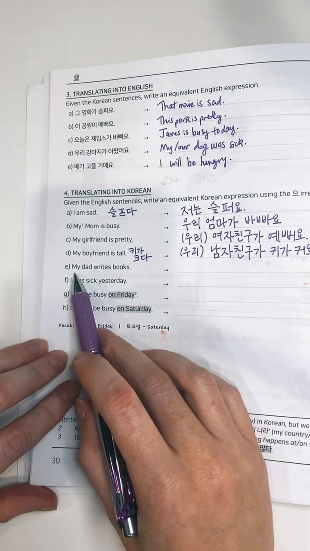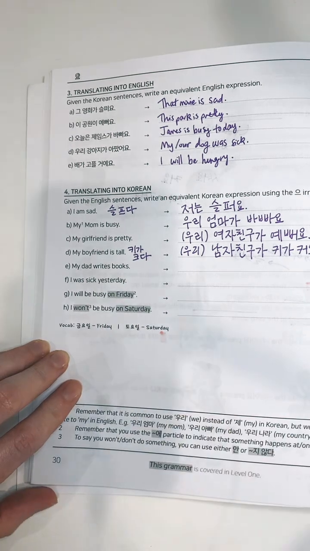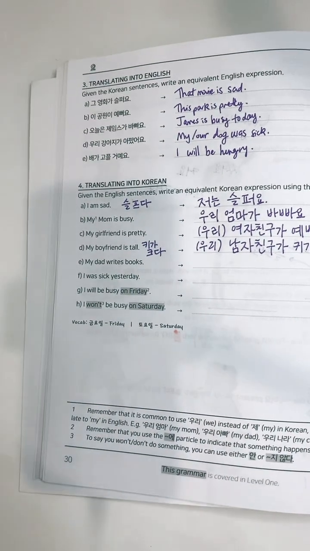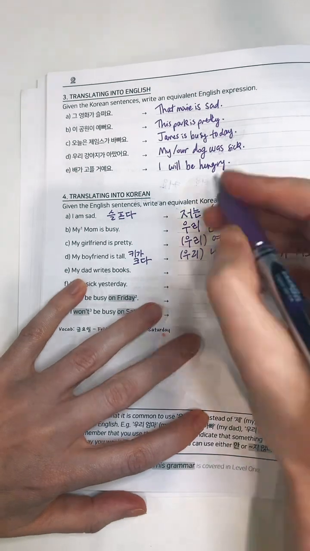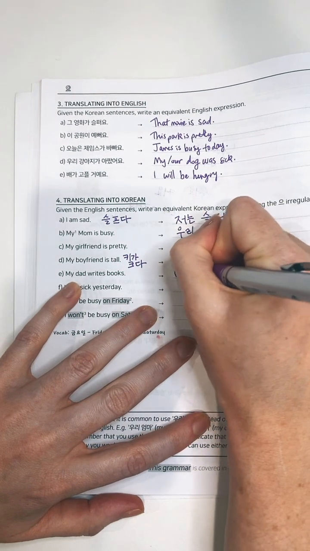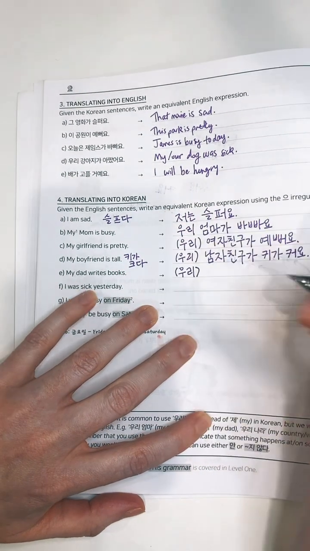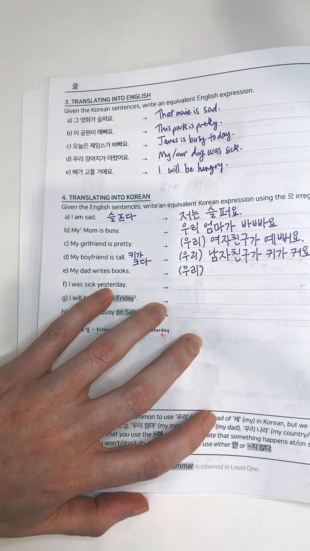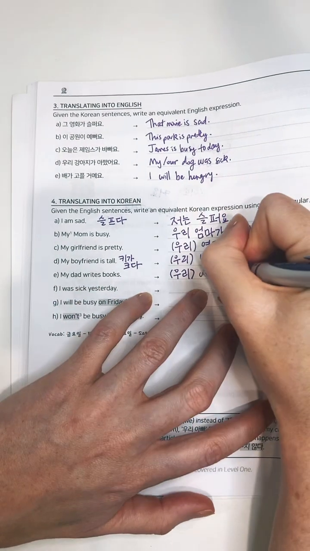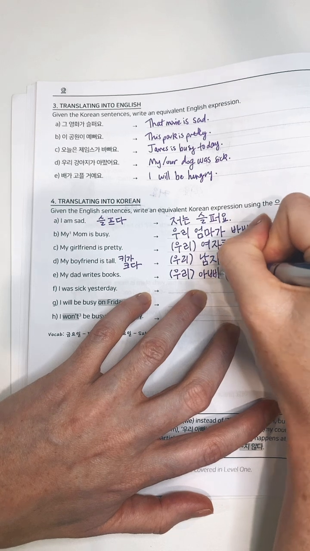All right, D or E. My dad writes books. How would you say that? Well, again, for my, we're going to use 우리. With family members, again, it's more natural to use 우리 instead of 제. Gives a sort of closer feel. 우리 아빠가.